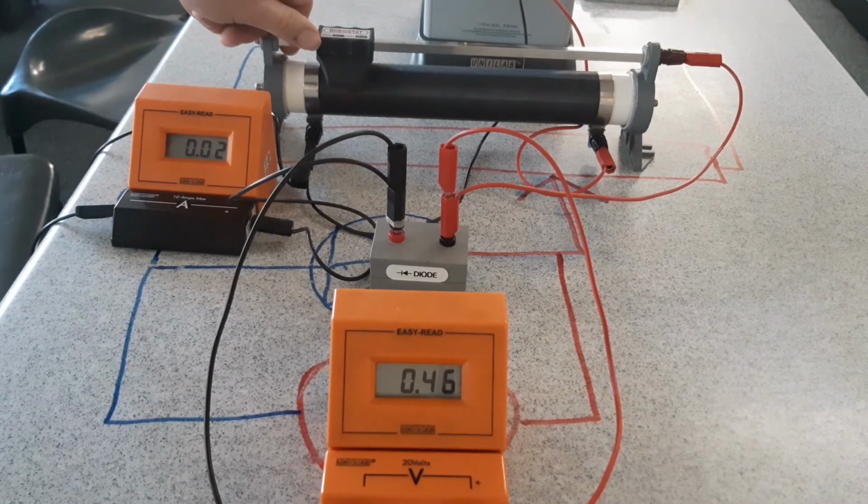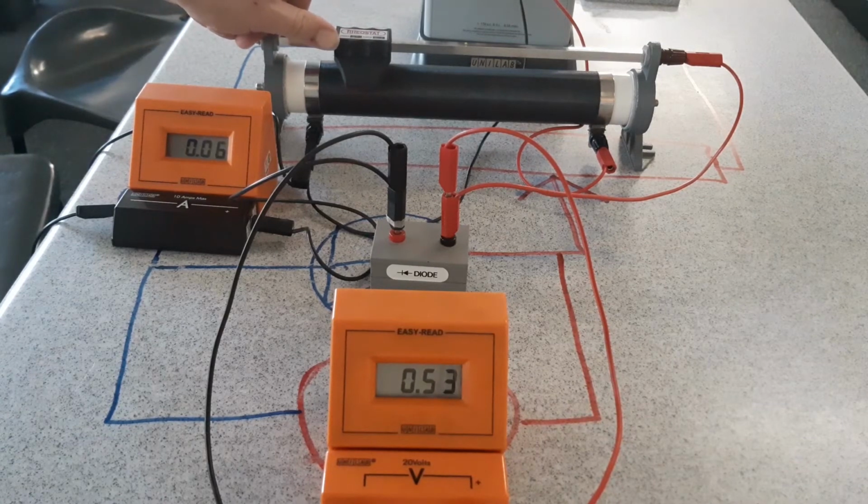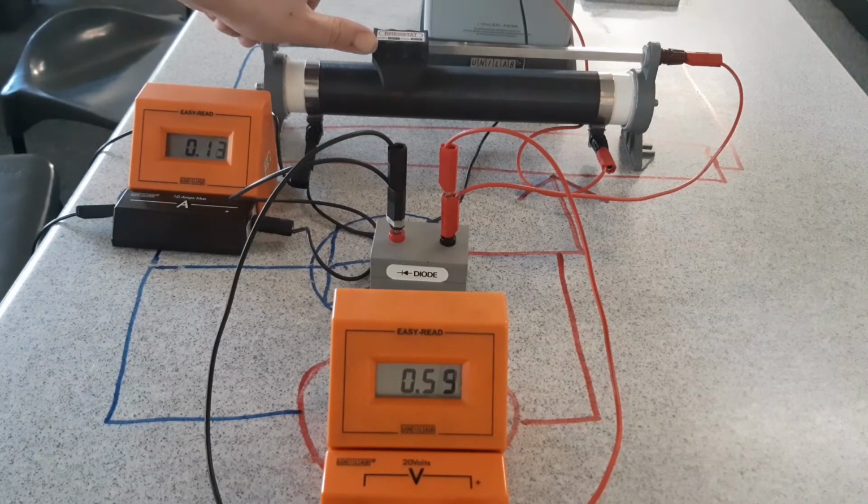Oh, you see that? My current's gone up. My volts are reading 0.5. My current is reading 0.04 of an amp. Yeah, notice I've moved it a long way now. It's not behaving the same anymore. Now that I've got a current, all of a sudden I've got to slide it a long way. Clearly this is non-linear.